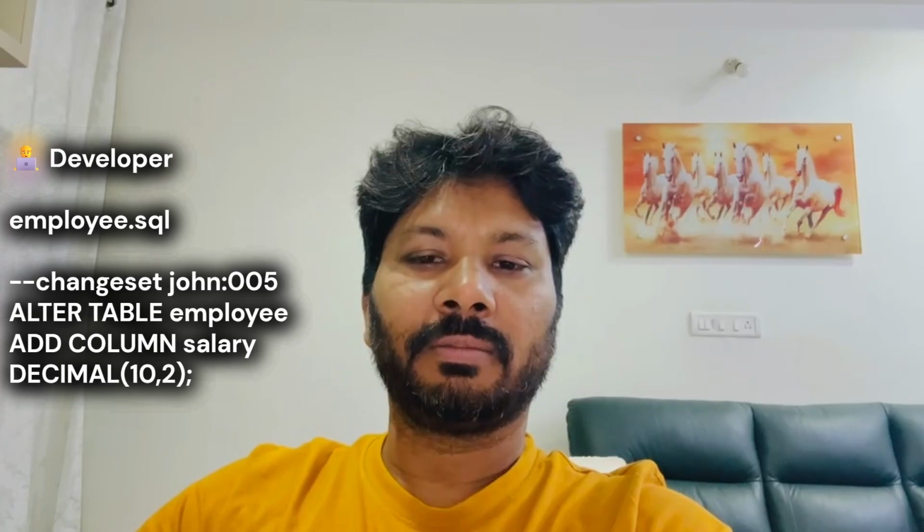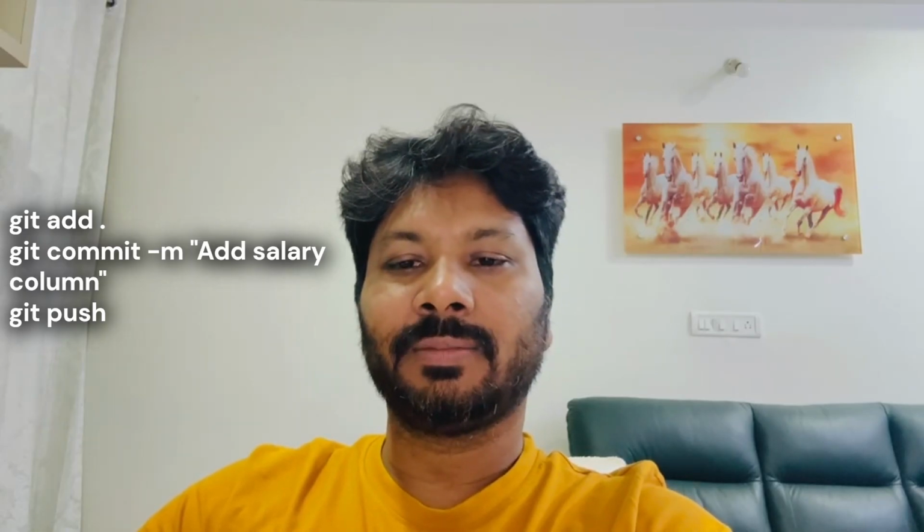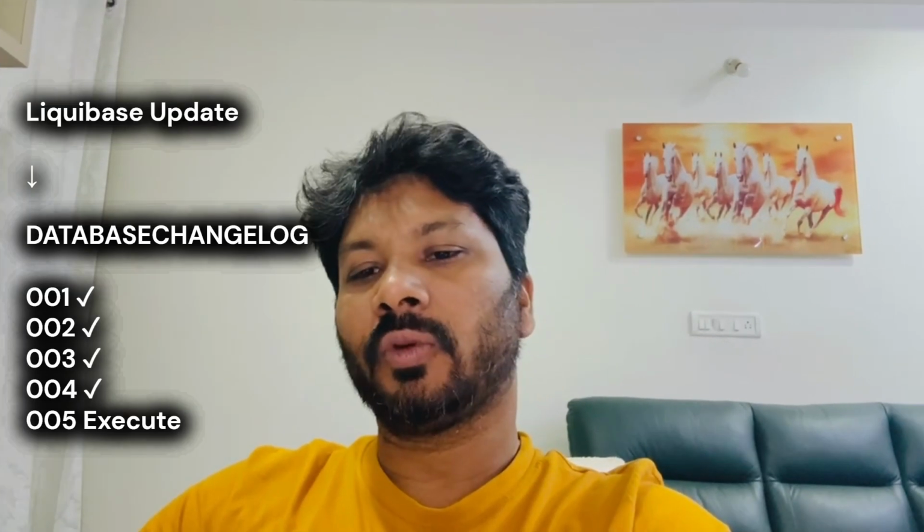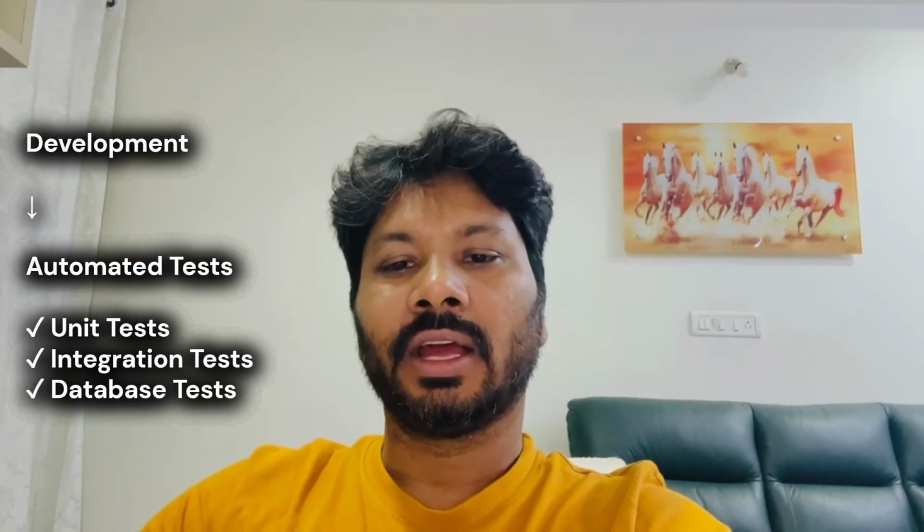How do database changes move to production? Let's look at a simple enterprise workflow. A developer creates a new database change. The change is committed to Git. A CI/CD pipeline automatically starts. Liquibase validates the changelog. The change is deployed to the development database. Automated testing runs. After success, the same changelog is deployed to QA. After approval, it is deployed to production.